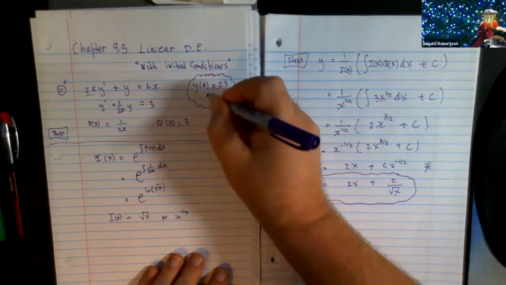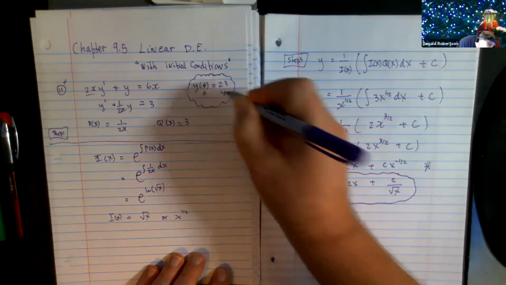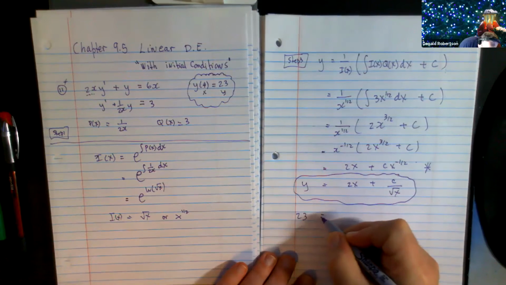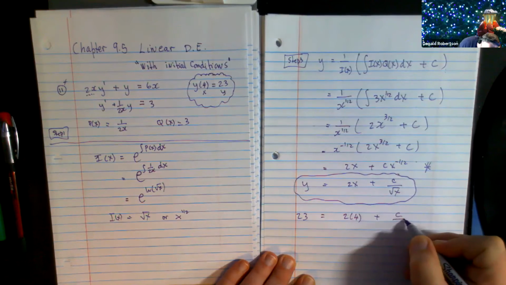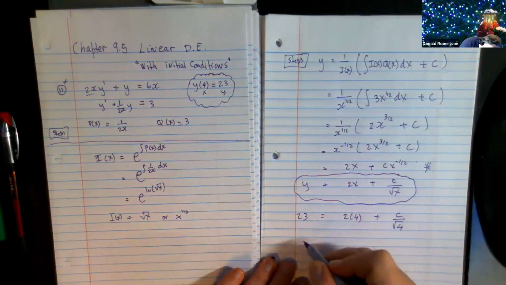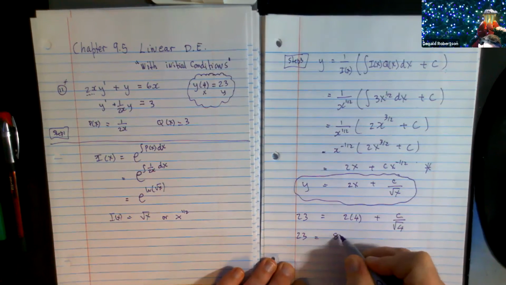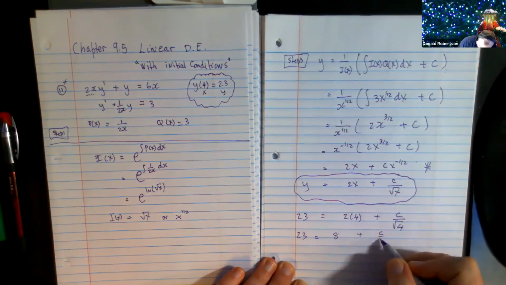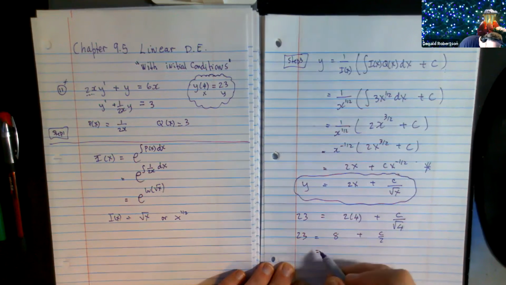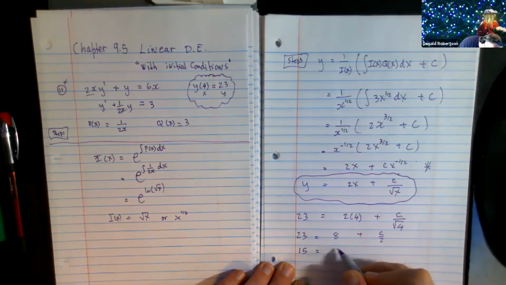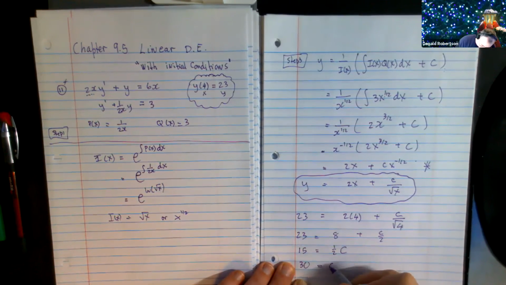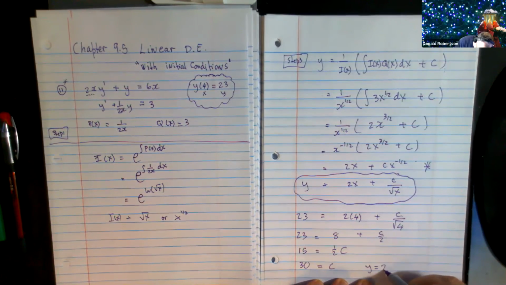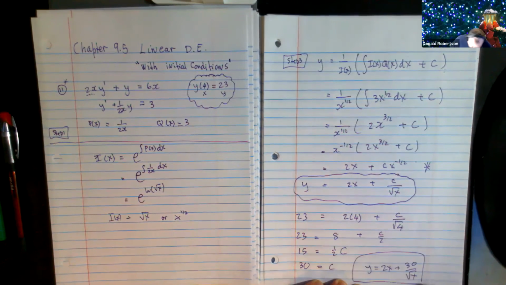So what you're telling me here is that x is 4, y is 23. So I'm going to put in a 23 here. This guy's being 2 times 4, and this guy's going to be c over the square root of 4. So 23 is 8 plus basically c over 2. If you subtract 8 from both sides, you get 15. Yeah, I'd probably call that a half c. If you double everybody, you would get that guy.